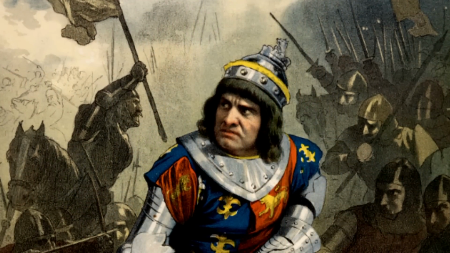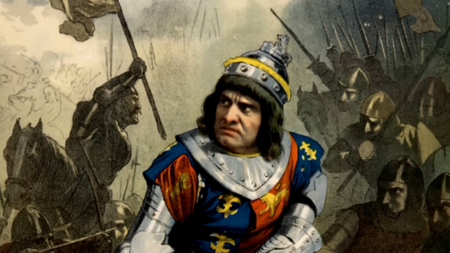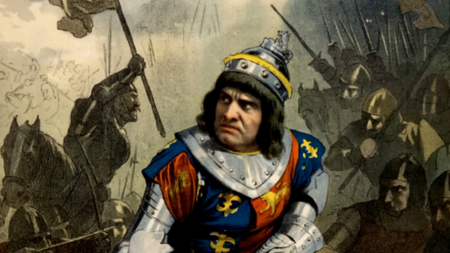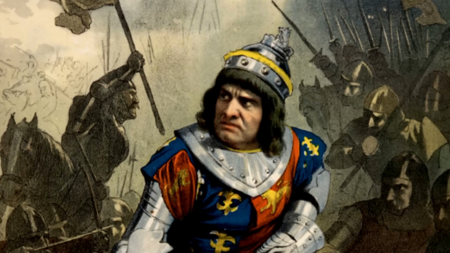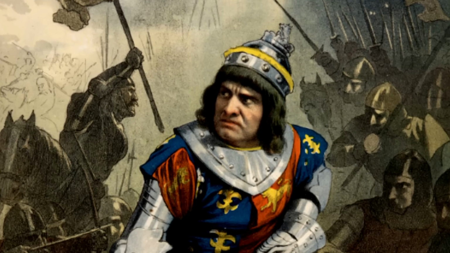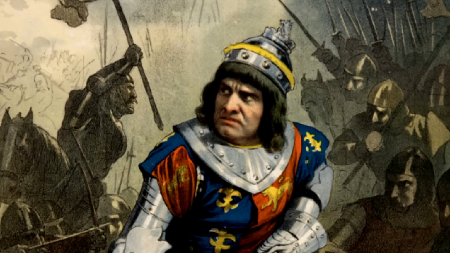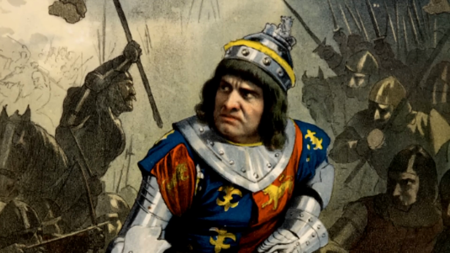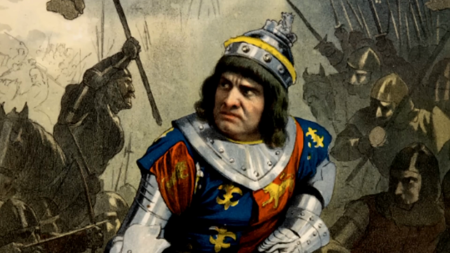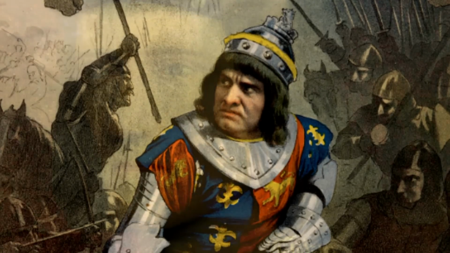Recent developments have also confirmed that he was not the sinister hunchbacked monarch of Shakespeare's play, but instead suffered from the fairly common complaint that is scoliosis, or curvature of the spine, which in the medieval period may have been seen as a sign of wickedness or evil.